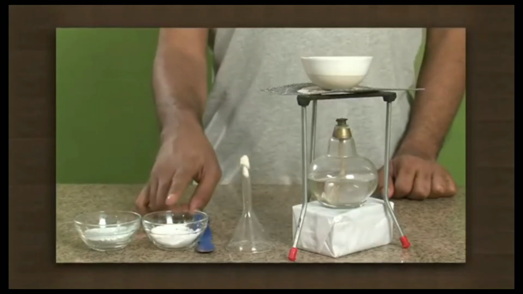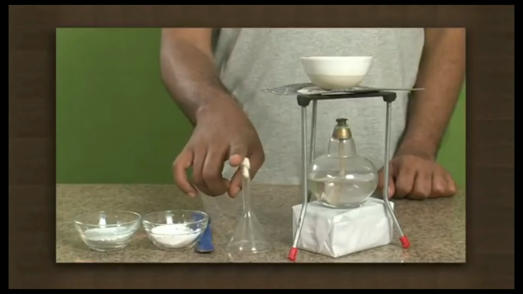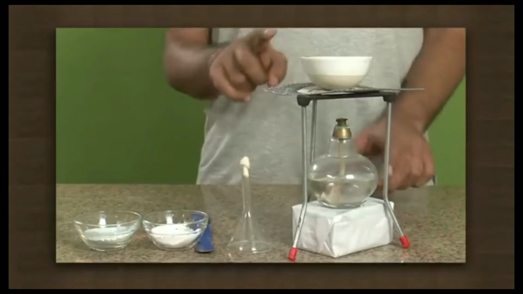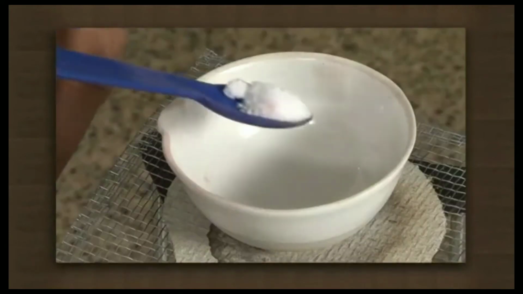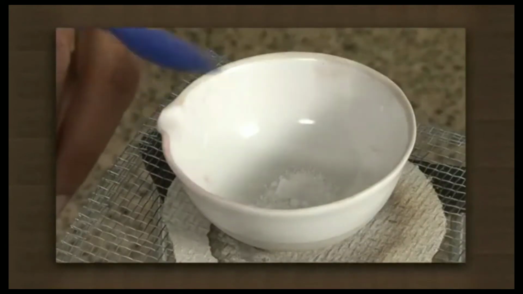Certain materials such as camphor change their state from solid to gas without changing to liquid first. This is known as sublimation. Let us see sublimation in a mixture. For this we need crushed chalk powder, crushed ammonium chloride, a funnel with cotton plugged to its stem, evaporating dish, and a spirit lamp. Mix the ammonium chloride and chalk powder and put it in the evaporating dish.